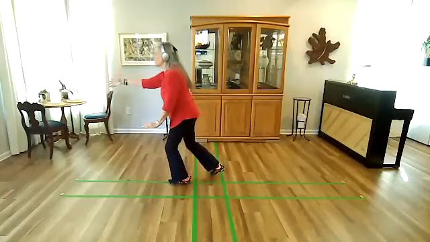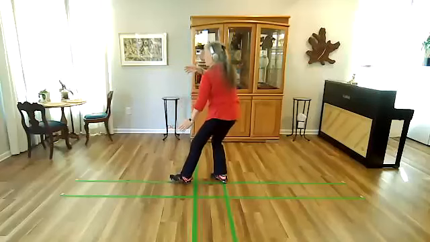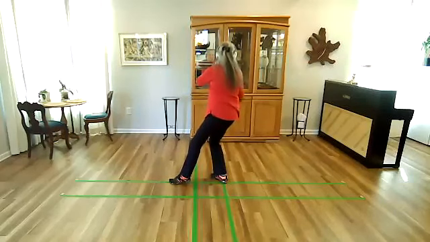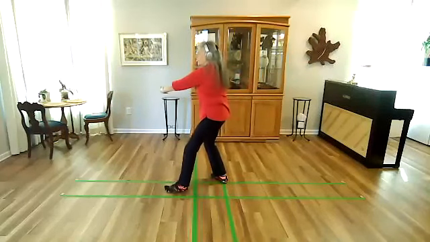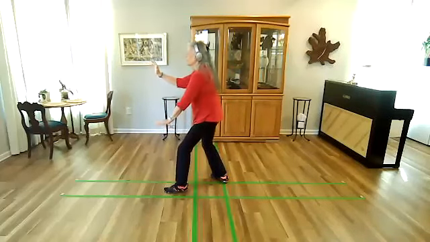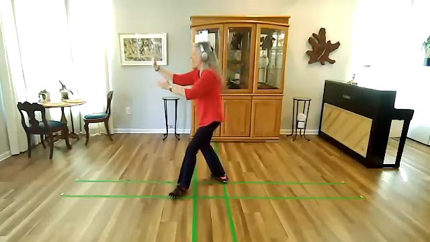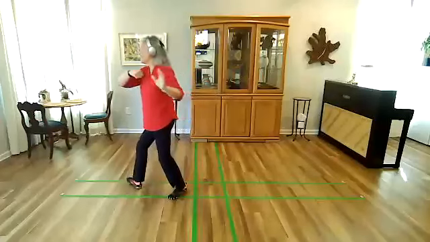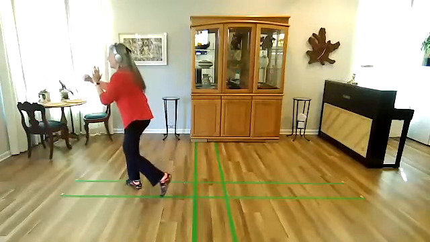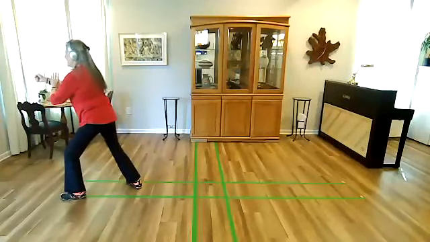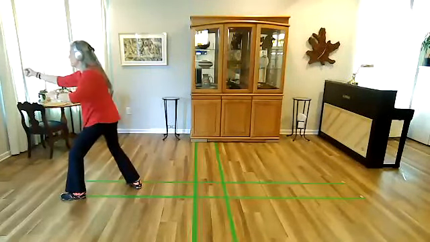Hand strums the lute. Left brush knee and push. I want to point out I just did hand strums the lute wrong. And parry, block, and punch. Apparent closing up.